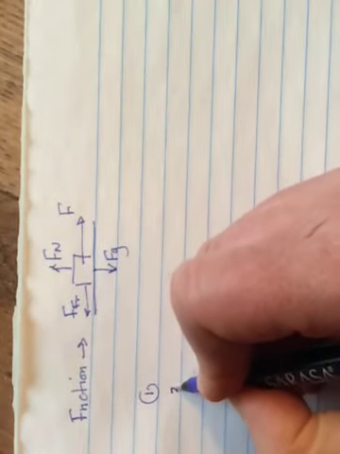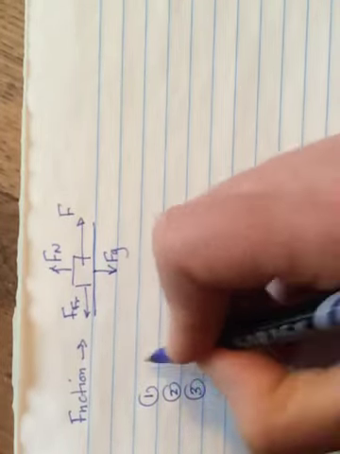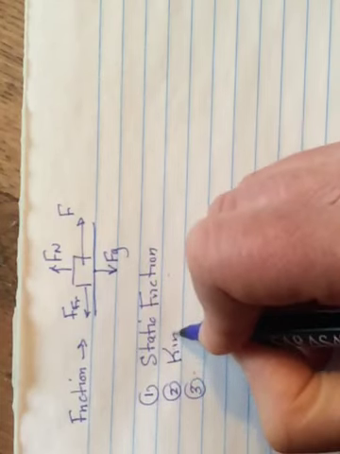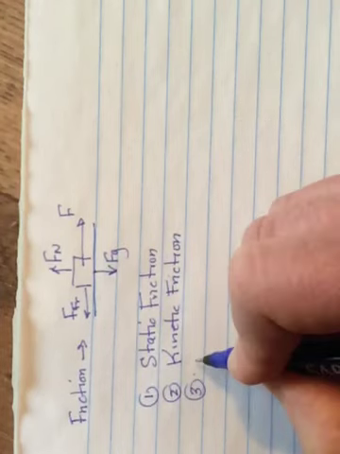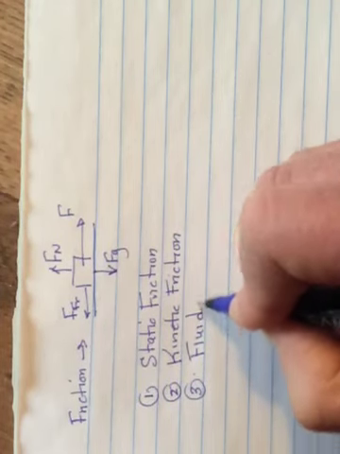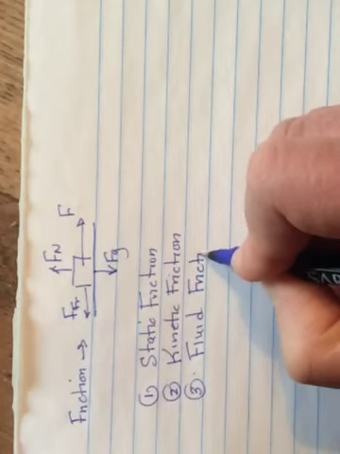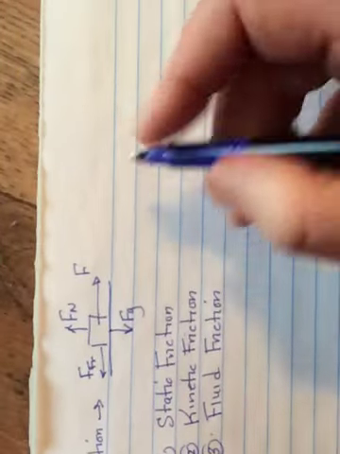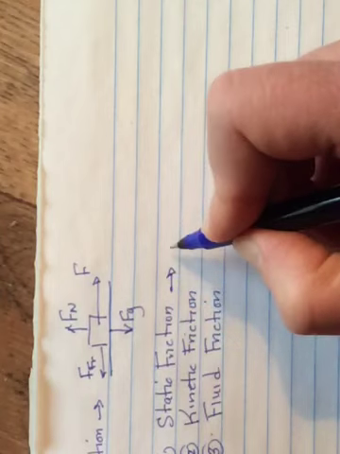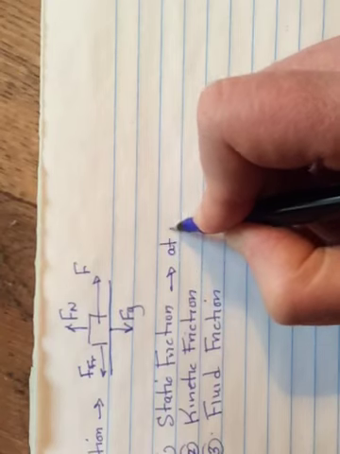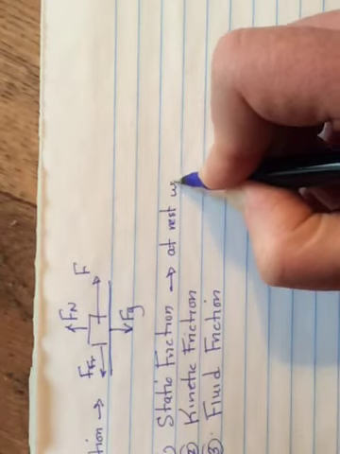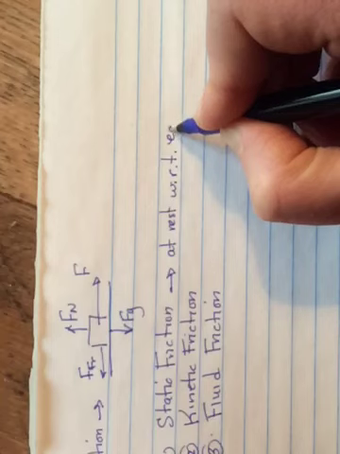Also remember there were three types of friction. One was static friction. One was kinetic friction. And the third was fluid friction. And the two we do all the calculations with are static and kinetic. Static friction is friction between two objects at rest with respect to each other.